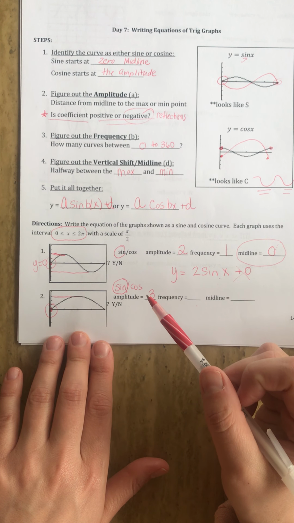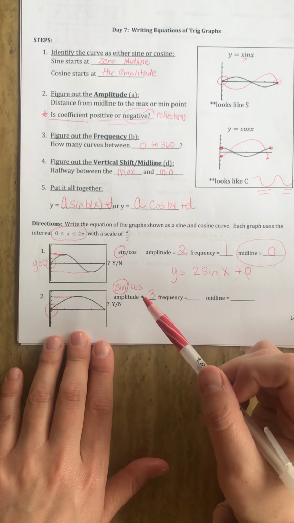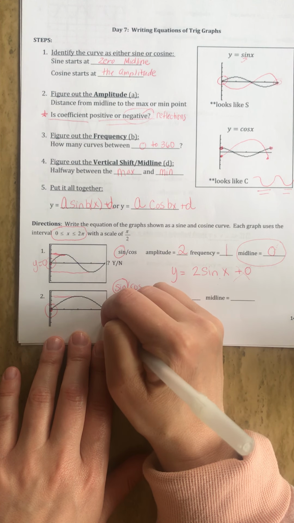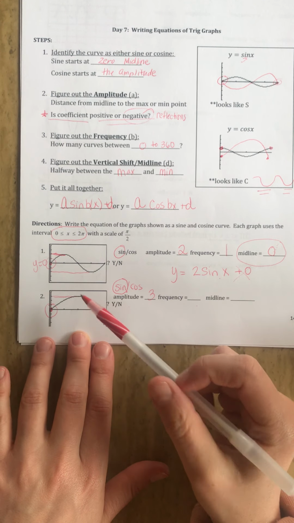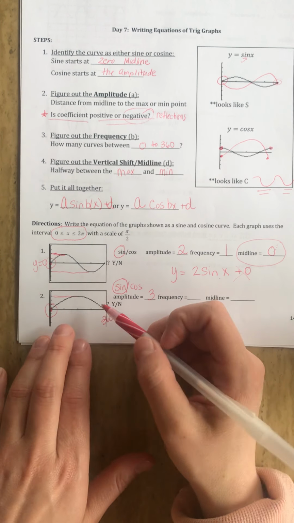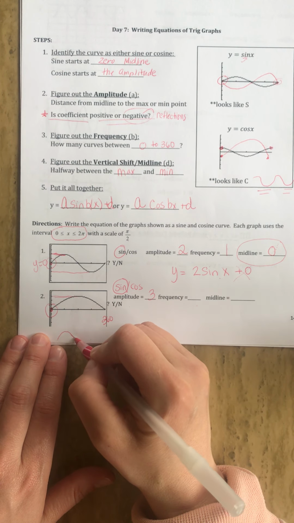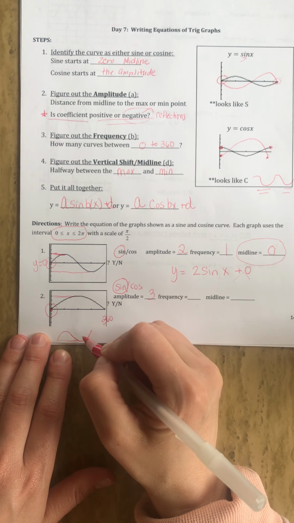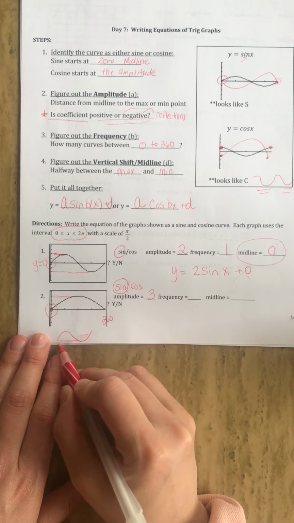Now this is where you have to be careful with your frequency. You guys can see that this right here is 360. Are you seeing the whole sine curve? Start at 0, midway, back up. So you'll see that it hits 0 at 3 points.